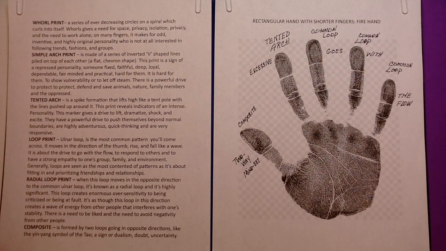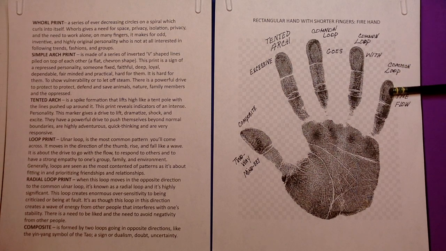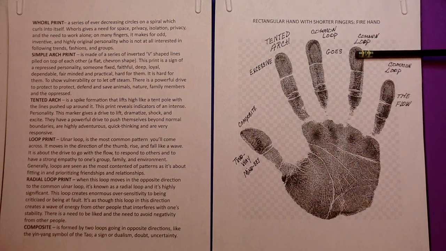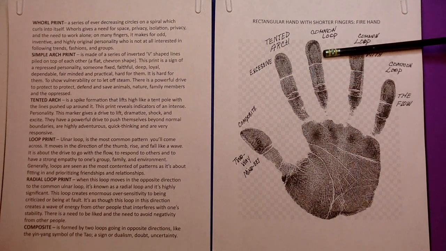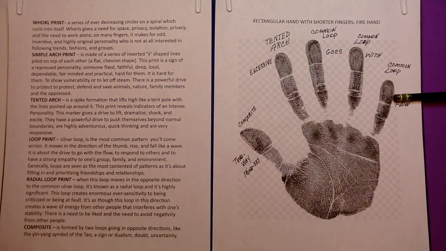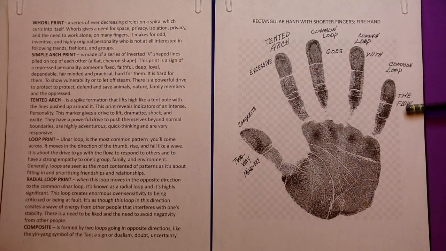All right, as we look at this one, we see a greater variety. We see the common loop here, and we see the common loop here and the common loop here. So the 3 fingers beginning with the middle finger, ring finger, and the little finger are all common loops.